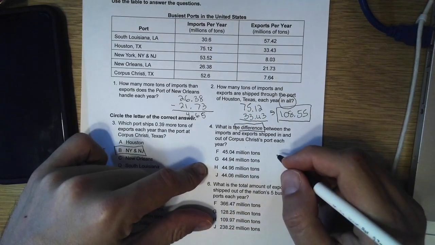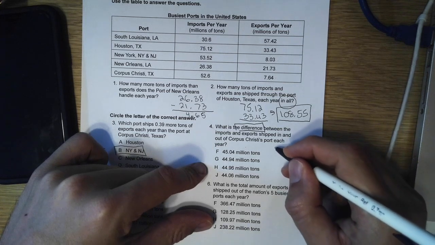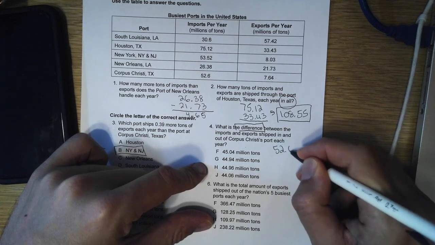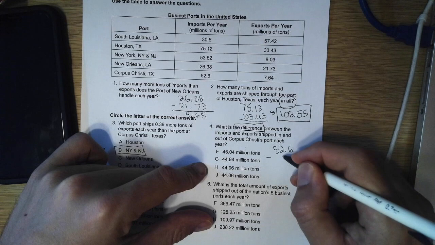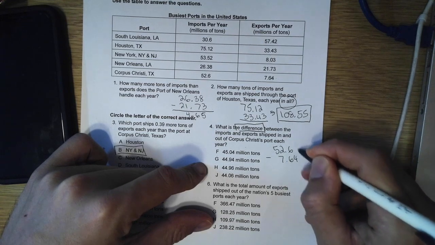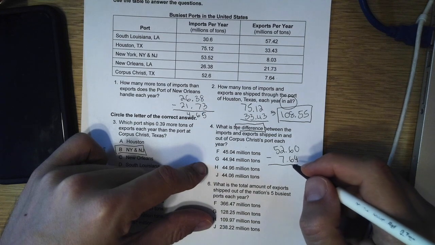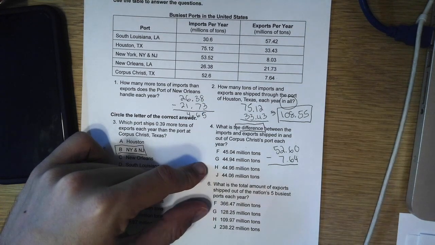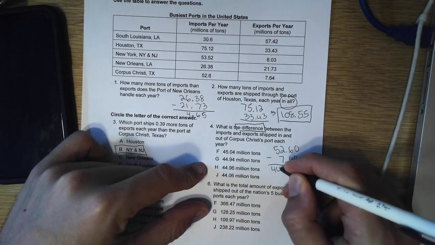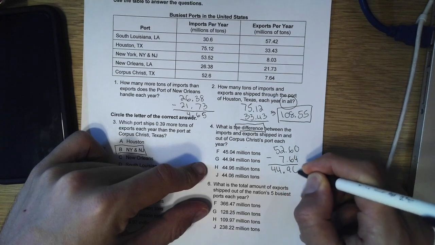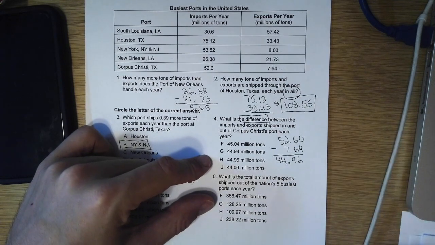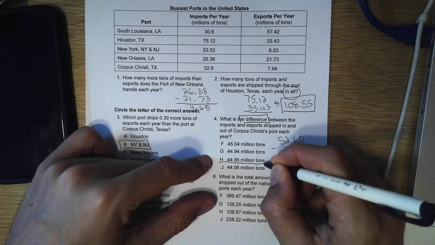So I want to subtract the exports and the imports. Line up my decimals and stack my numbers. And when I subtract these two numbers, I end up with that. So if you said H, you're correct.